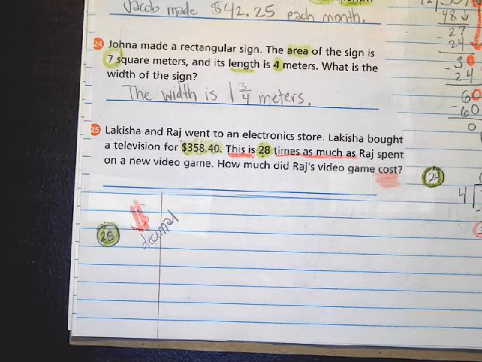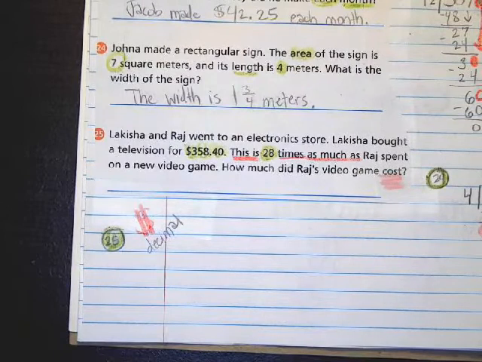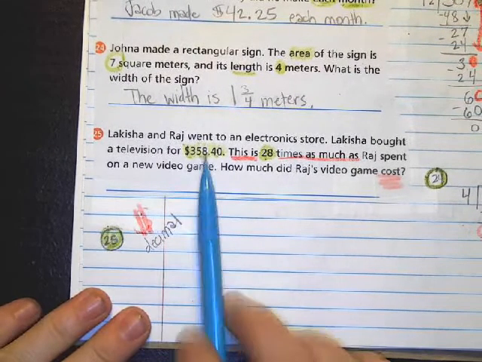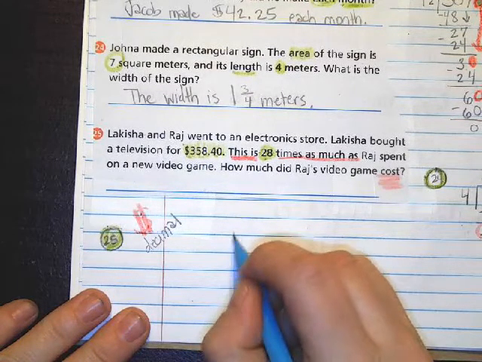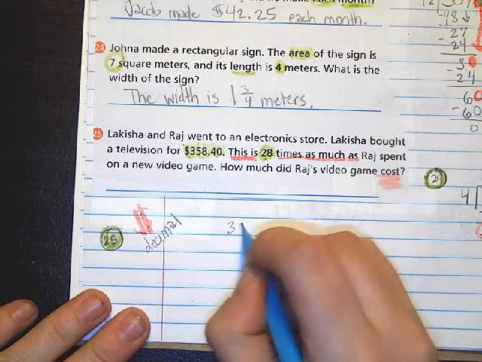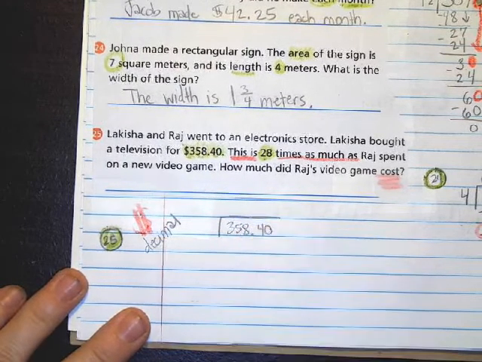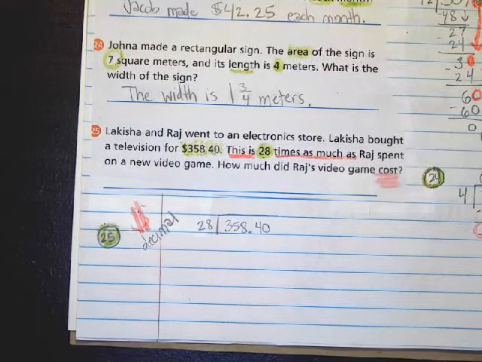Sometimes when you deal with money, it might ask how many months it took someone to save. You wouldn't necessarily do that in a decimal, but if you are asking for a dollar or money amount at the end, like how much did something cost, you would make sure you convert it to a decimal. Okay, so we take 358.40 and we divide it by 28.